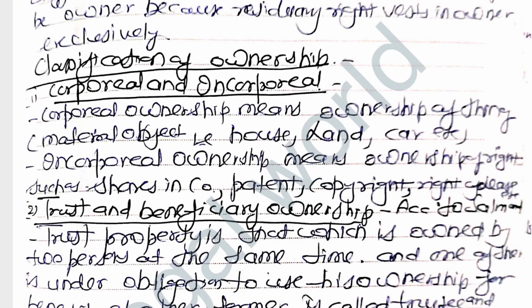If we talk about the classification of ownership, it can be classified under certain heads. The first classification is on the basis of corporeal and incorporeal. Corporeal ownership means ownership of a thing that is a material object, such as a house, land, car, etc. While incorporeal ownership means ownership of a right, such as shares in a company, patent, copyright, etc.